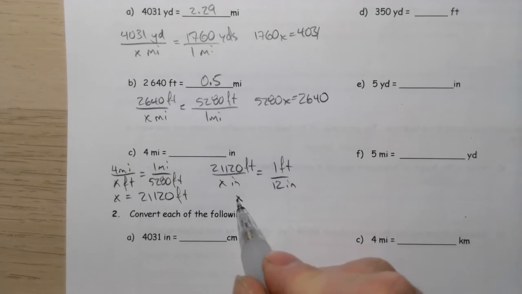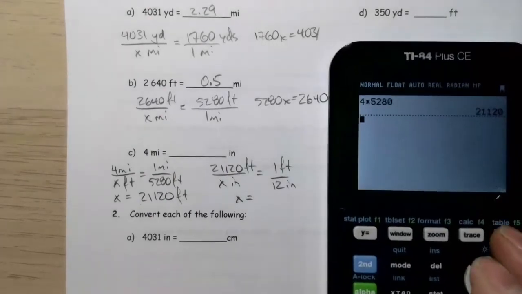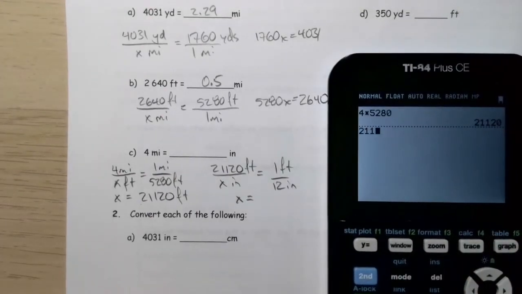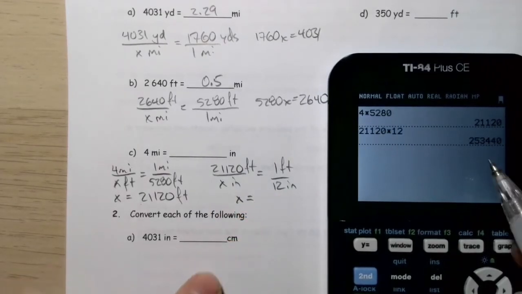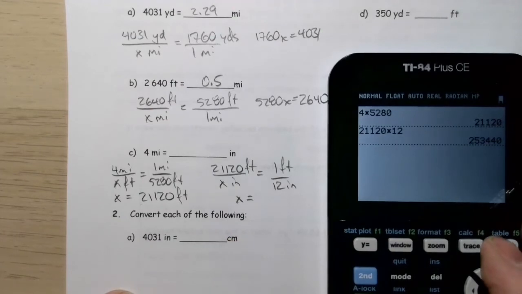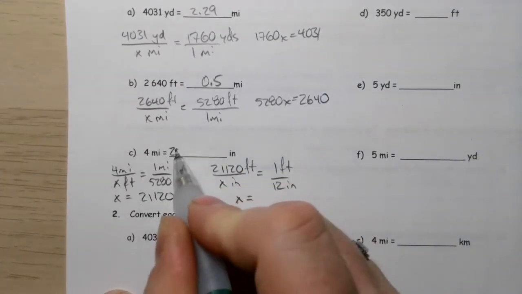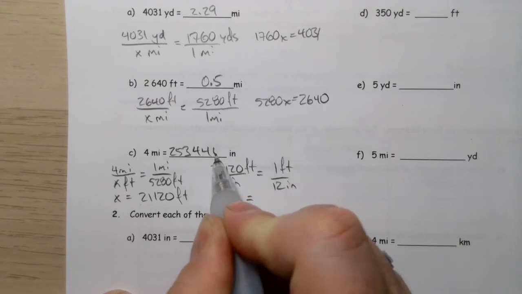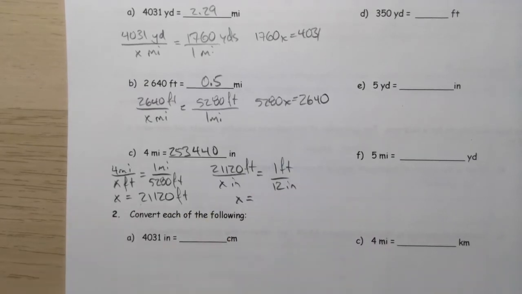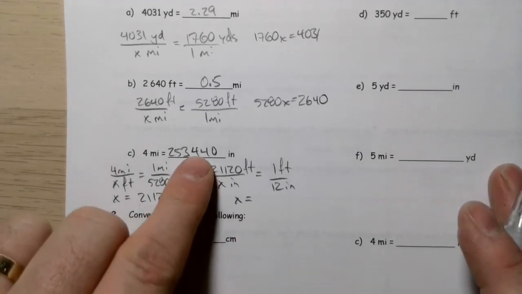X times 1 will just be X. And now I've got 21,120, and I'm going to multiply that by 12. Whew, and I get 253,440. 253,440 inches. Well, I knew that was going to be big because miles are really large compared to inches. It's substantially larger. So that number had to get bigger.